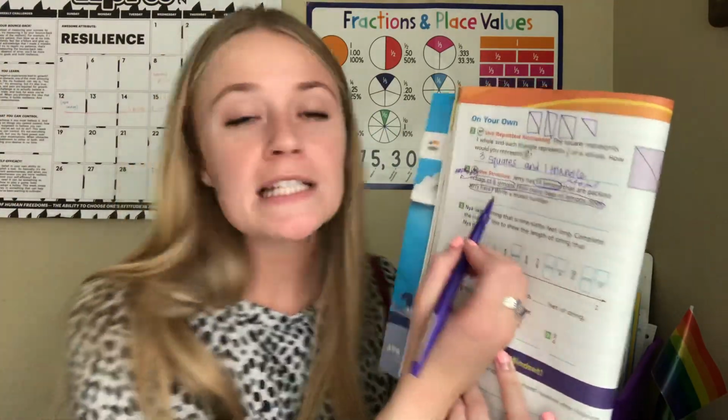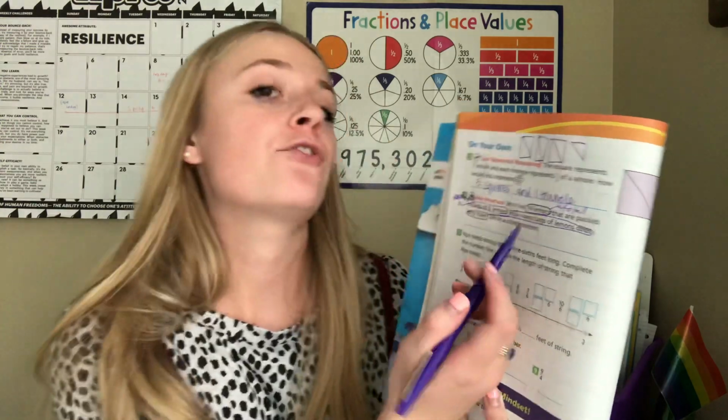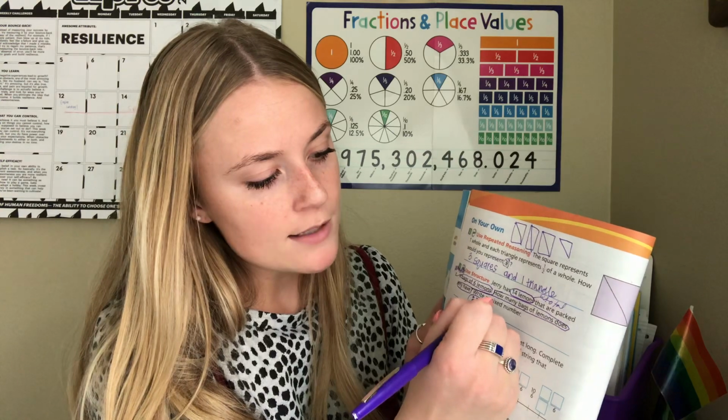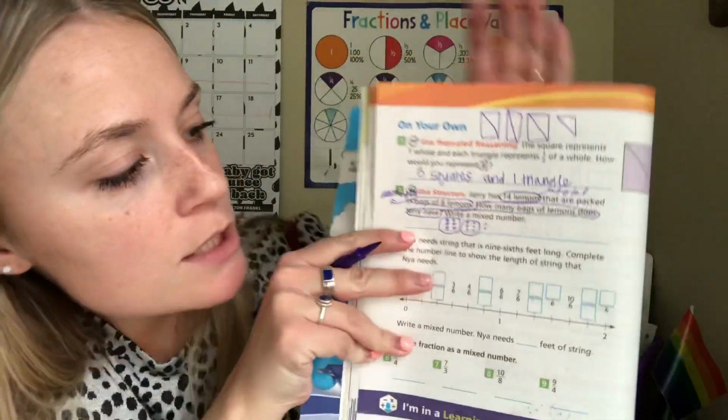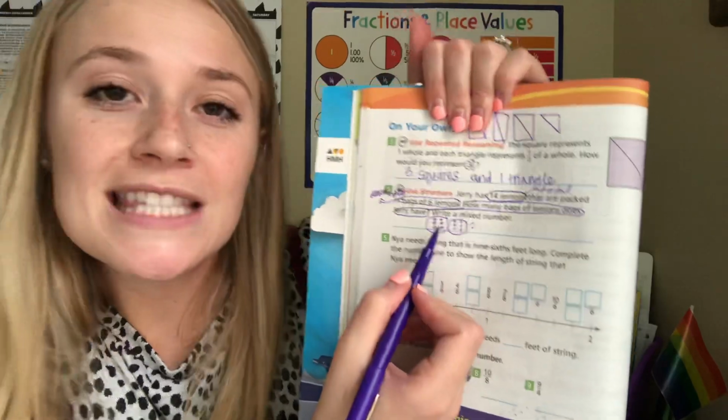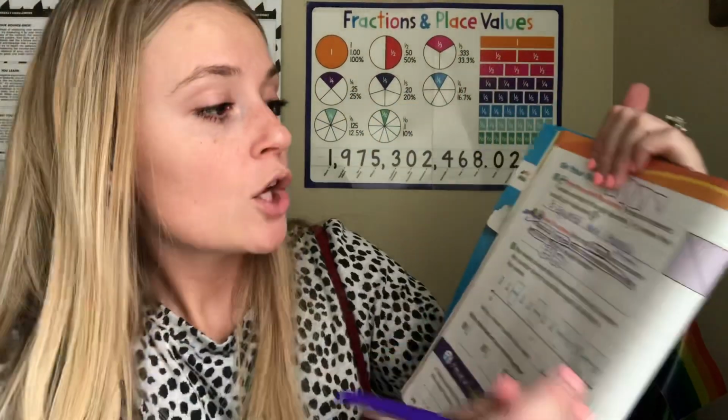So I am going to make groups of 6 lemons and count until I get to 14. So I'm just gonna do 1, 2, 3, 4, 5, 6. That's a bag. 7, 8, 9, 10, 11, 12. That's a bag. 13, 14. So I counted up 14 lemons and I circled my bags of 6 lemons.